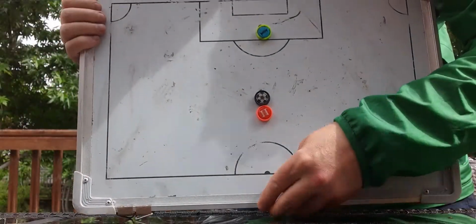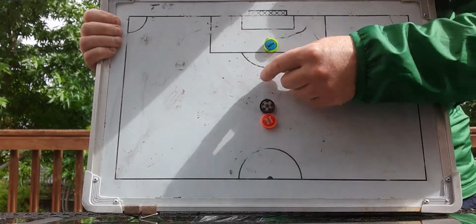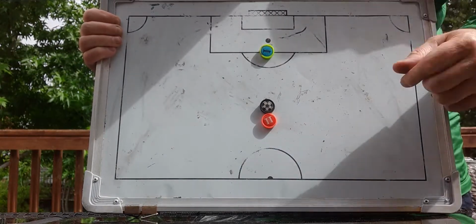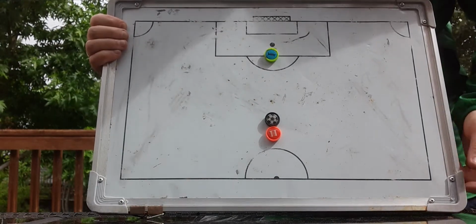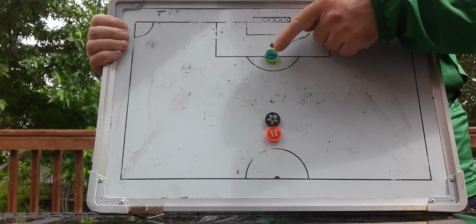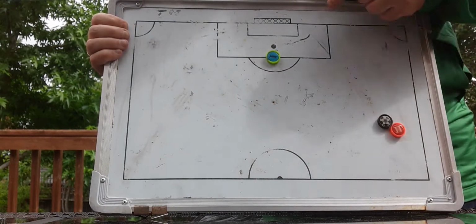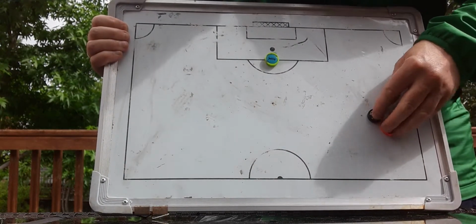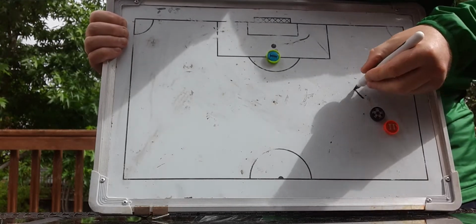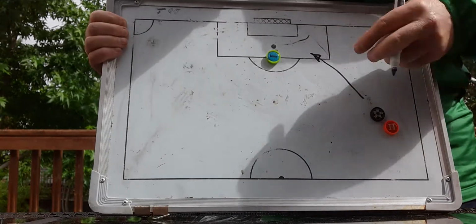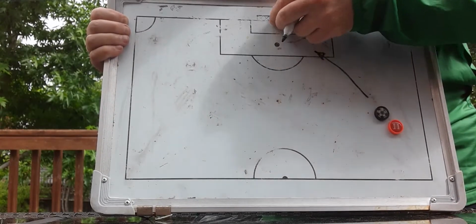So here we are, I've got my tactics board here, and here is our goalkeeper and here is our goal. And here is an attacker with a ball. For this scenario, we're just going to use one attacker with one ball. So let's just think about this. Let's assume that this player is coming in with the ball from this wide angle, trying to get towards our goal over here. They're trying to score. The goalkeeper doesn't want to be in the middle of the goal.